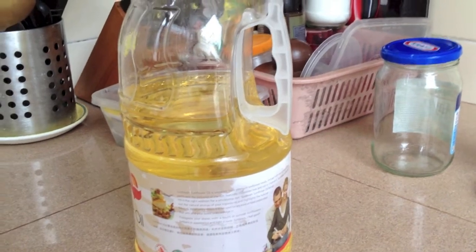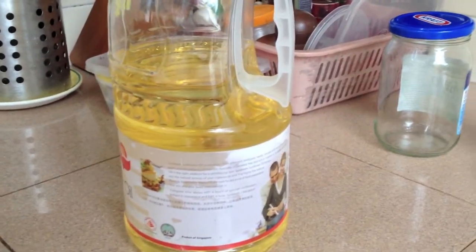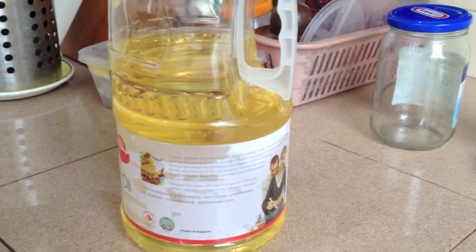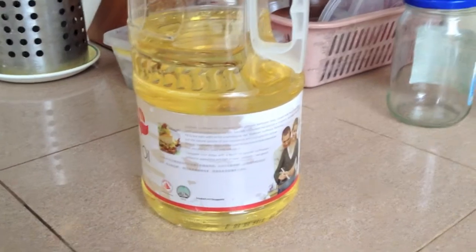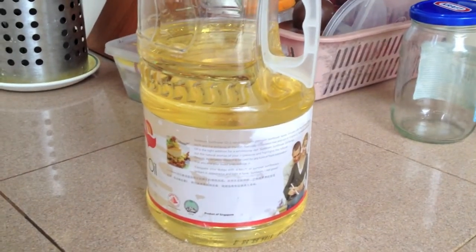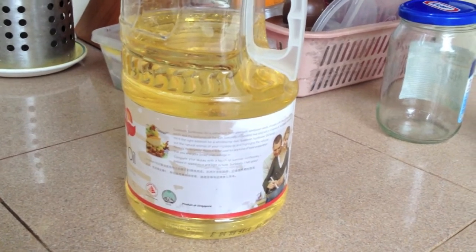Over here I got oil, and it's part of a food group called fat. And if you eat it, it will store energy in your body and insulation, and it will become fat.